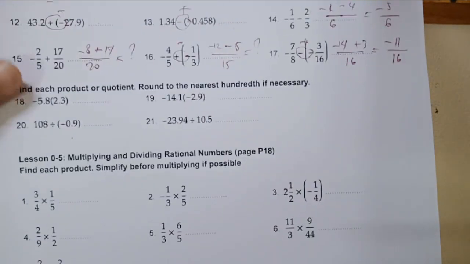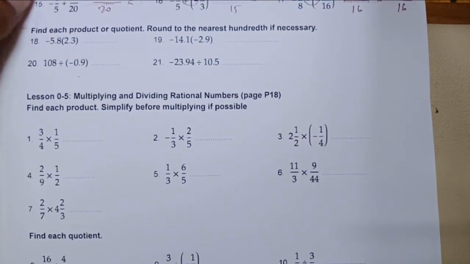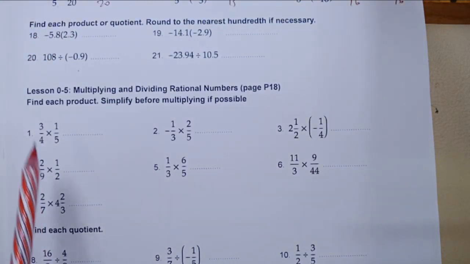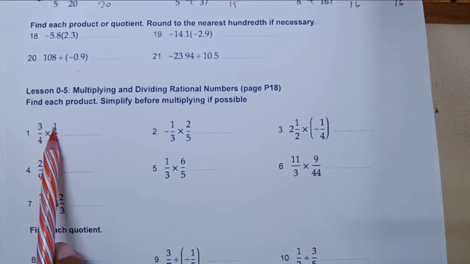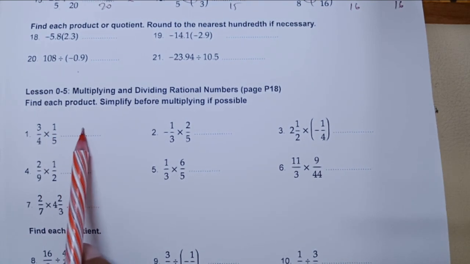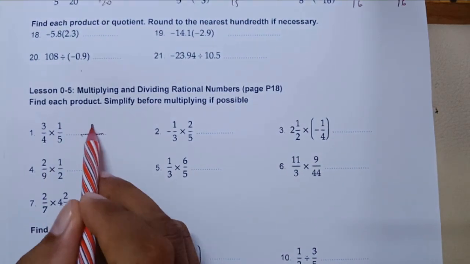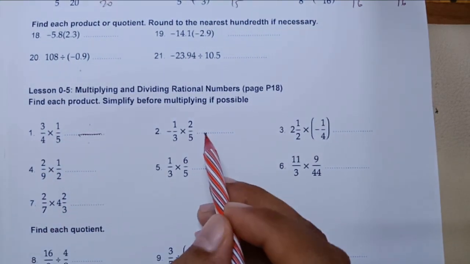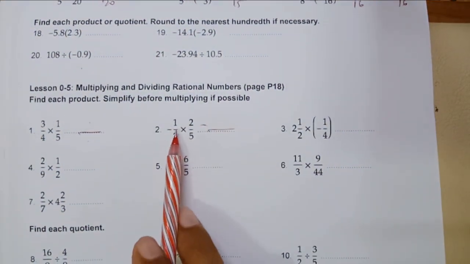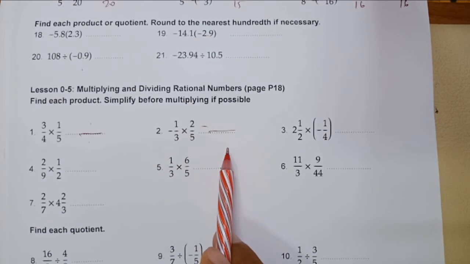Multiply, divide. Number 5, lesson 0-5. Multiply fractions. Okay, when you multiply fractions, numerator multiplies by numerator, denominator multiplies by the denominator. 3 times 1, 4 times 5. Put it down. And you have two sections, up here, down here. Same with this. Negative, you put negative first, and then 1 times 2 up here, 3 times 5 down here.